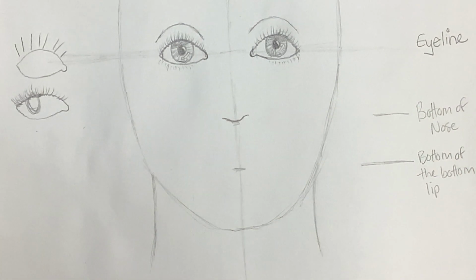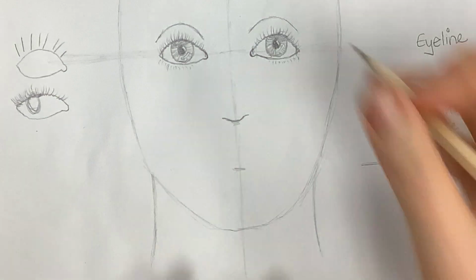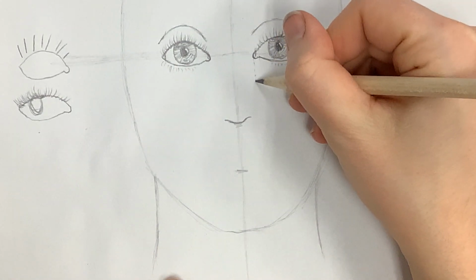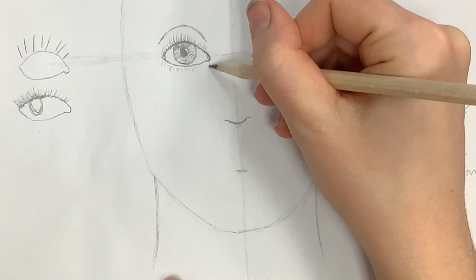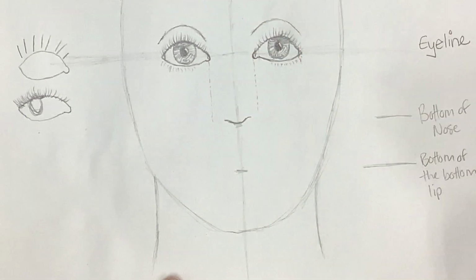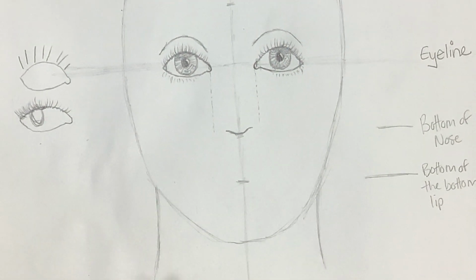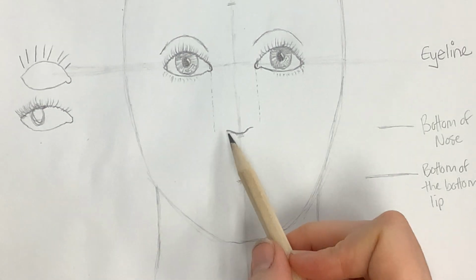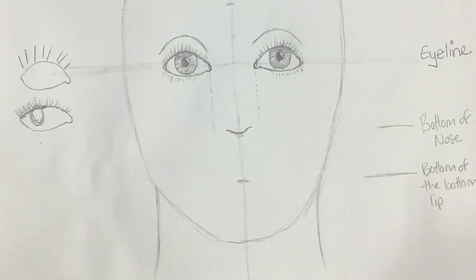Okay. Now let's talk about how wide the nose is. So if I were to take my pencil and line it up with the side of my nose, you'll notice that it lines up directly with my tear duct. So that's how wide your nose is. It comes down from your tear duct. So I'm going to draw a couple little dashed lines here lightly to give me a guide on where the edges of my nose should be. Okay, so try not to make your bull horns too wide. You can go ahead and draw those.